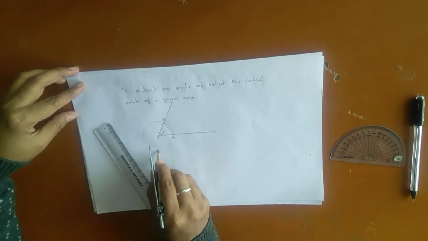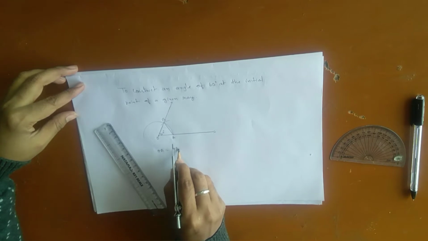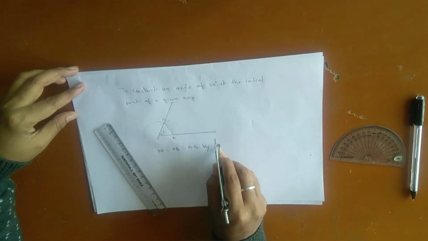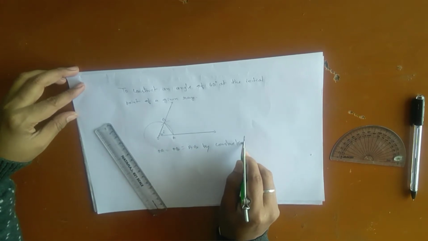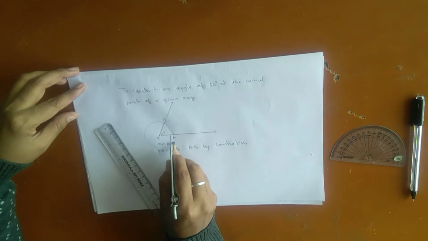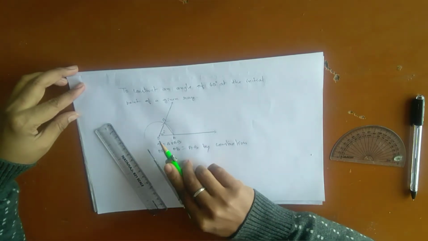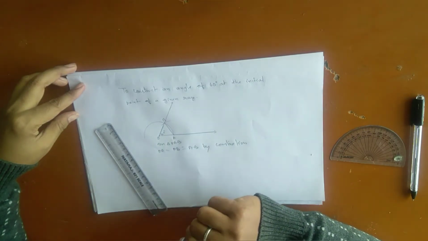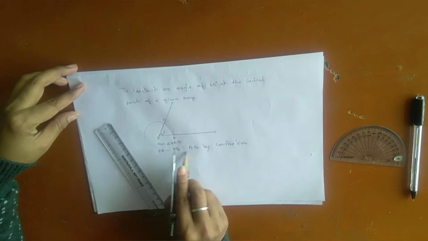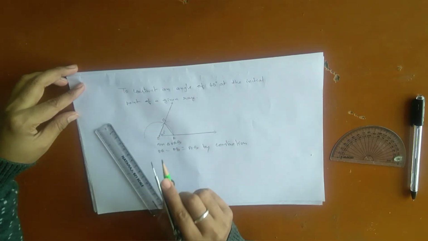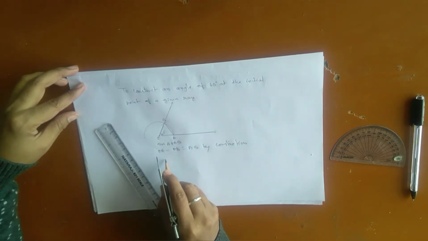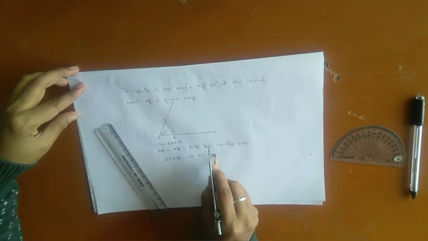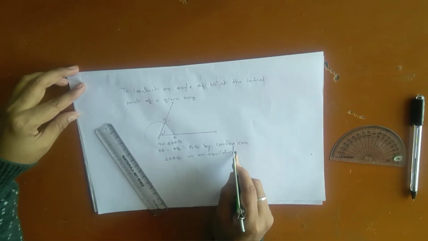Then OA equals OB equals AB by construction. So in triangle OAB, you can see that OA, AB and OB are equal to one another. That means if all sides are equal in a triangle, triangle OAB is an equilateral triangle.